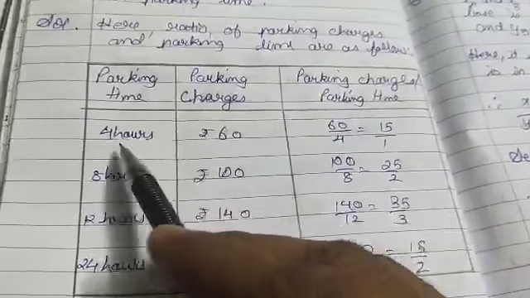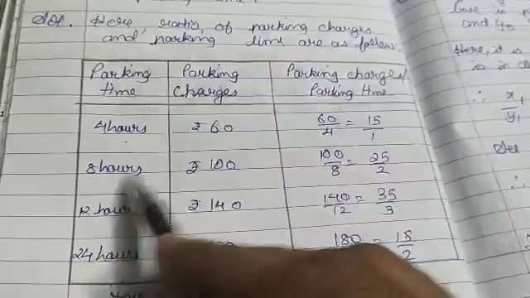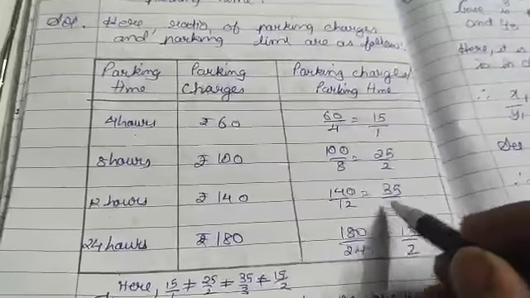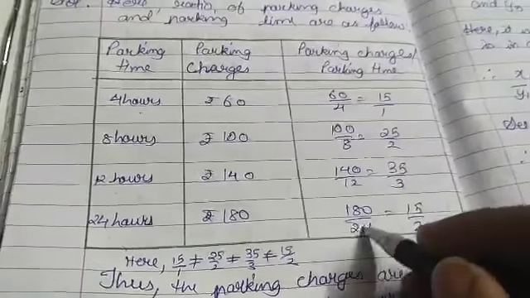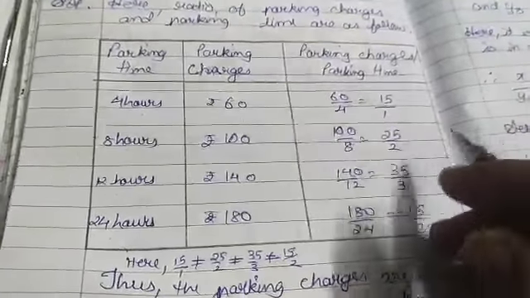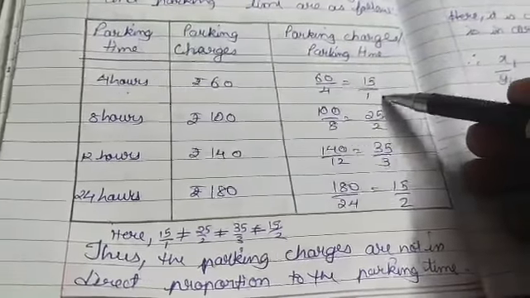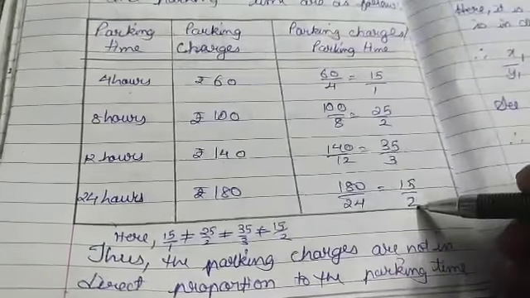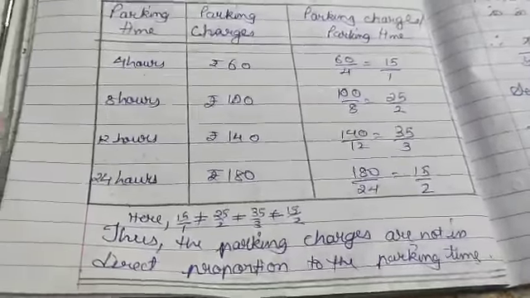So 60 divided by 4, you will get 15 by 1. Then the next one is 100 divided by 8, you will get 25 by 2. For the next one, 140 divided by 12, you will get 35 by 3. And for the next one, 180 divided by 24, you will get 15 by 2. When you do cancellation, you will get these values. Now as I found, there is no uniformity in all. The first one, 15 by 1, is not equal to 25 by 2, which is not equal to 35 by 3, which is not equal to 15 by 2. So thus we can say that the parking charges are not in direct proportion to the parking time. It is not in direct proportion.